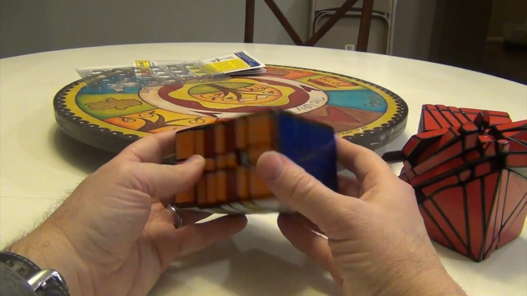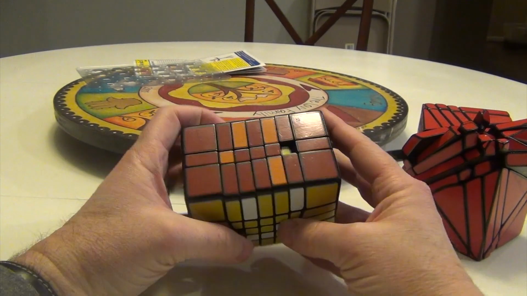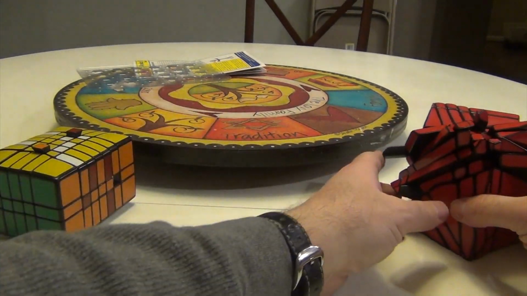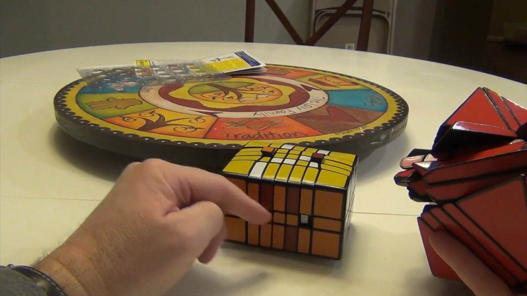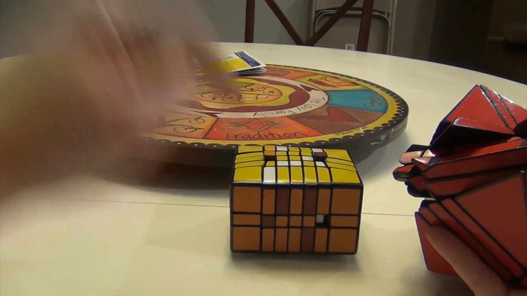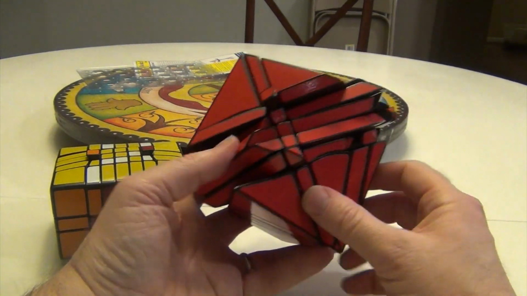Okay, so this is what we have. Now it's a matter of getting these guys in. But I'm only going to focus on these three. Now to focus on those three middle 5x5 centers, I have to make sure it matches.